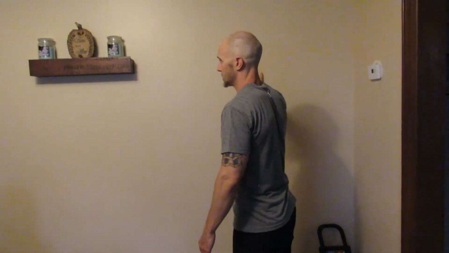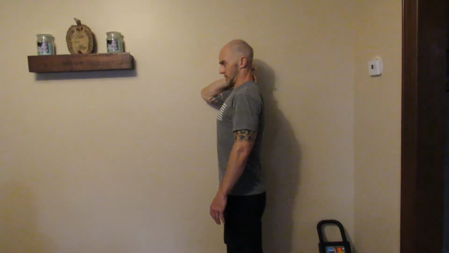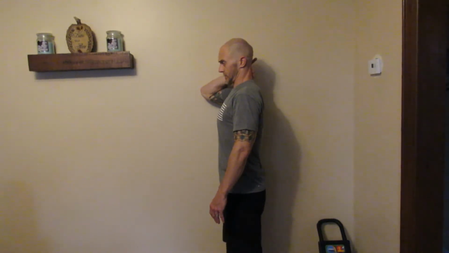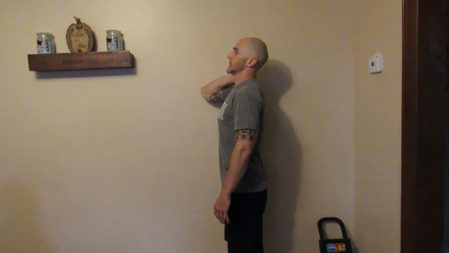Within the neck, I like to use a wall. And as your spine is supposed to be situated, you're supposed to have a curve here. Your neck isn't supposed to be flat in the back, it's supposed to have a little bit of a convex curve in there.